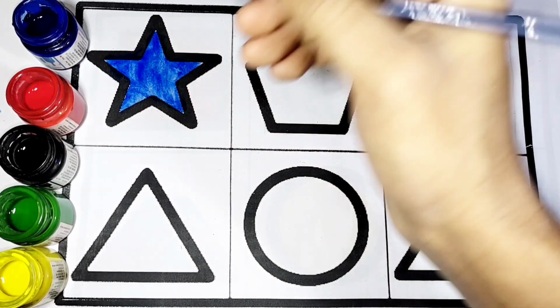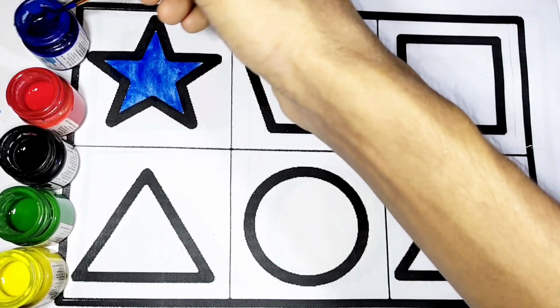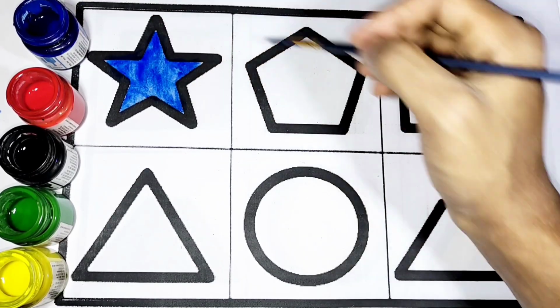Now we are coloring the shape of star. Kids, the next one is pentagon. We are again using blue color.